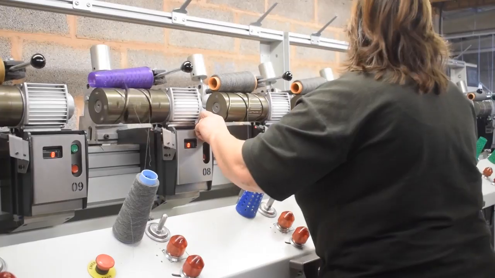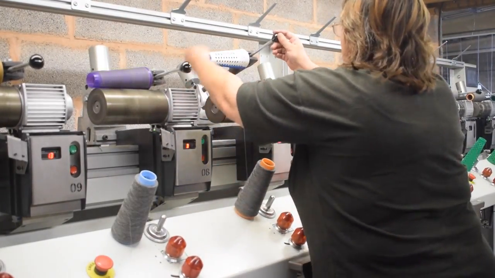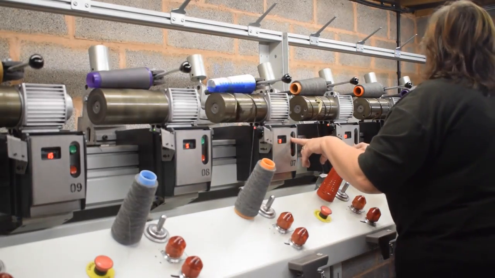Stage 1 of the process of weaving cloth is to wind the cones ready for the warper. You have to wind enough cones for the pattern to put on individual sections.